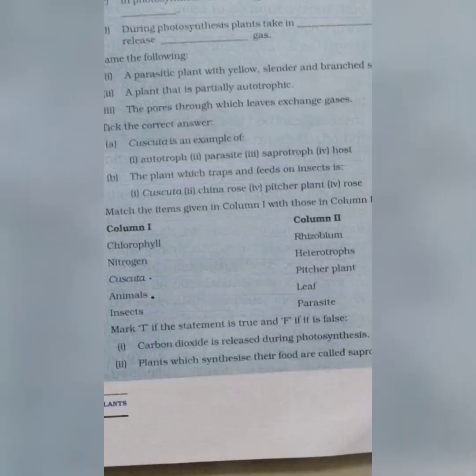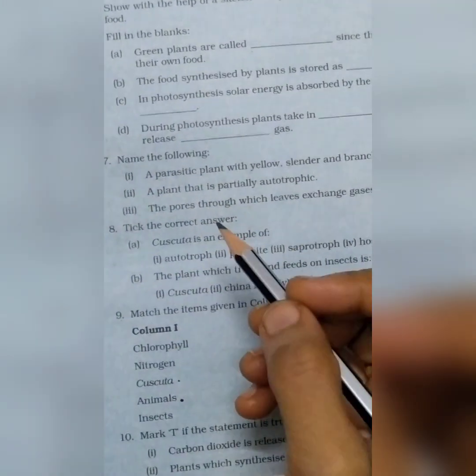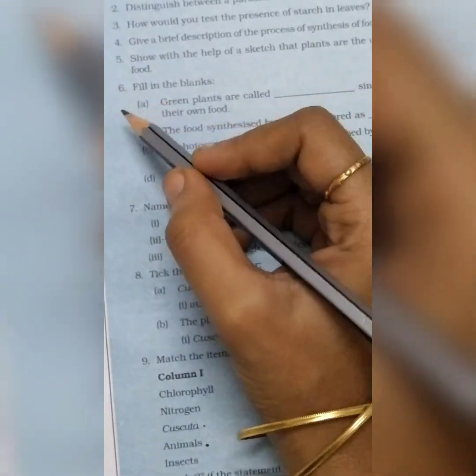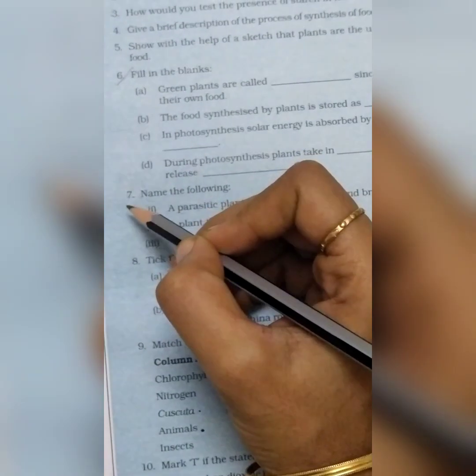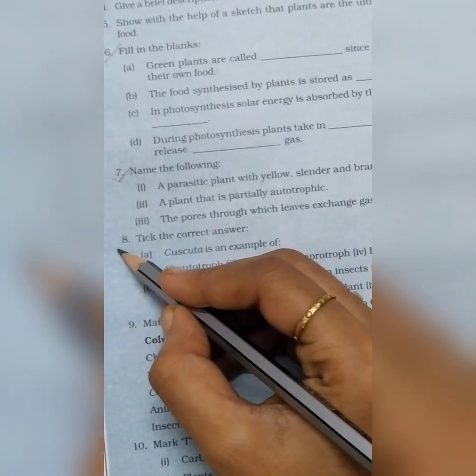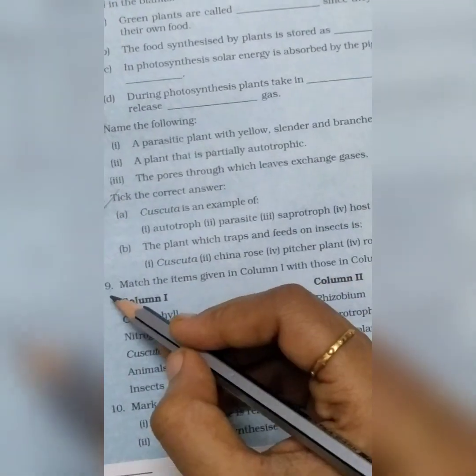Okay, children. Now we have finished our first lesson. So today you will have some homework. All of you try to read the lesson carefully and do the homework. Question number 6, 7, 8. Then match the following.